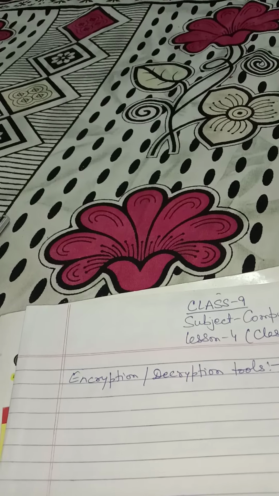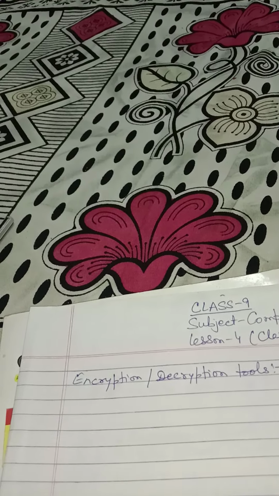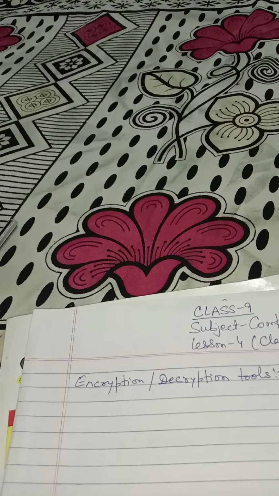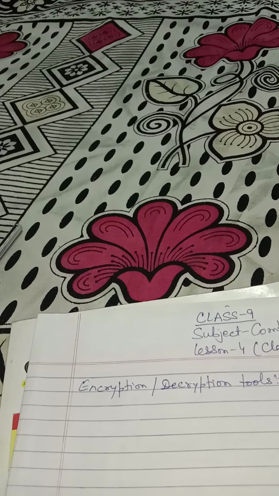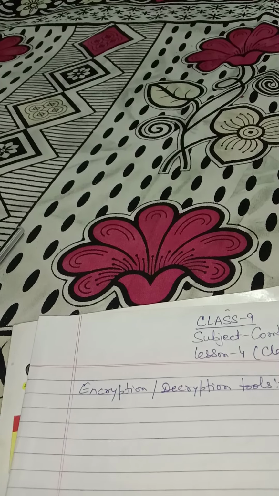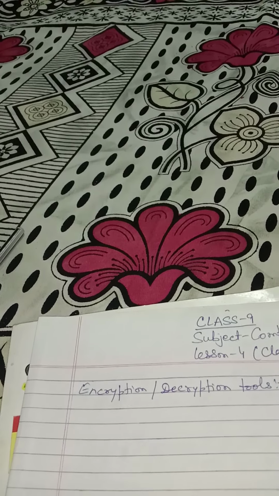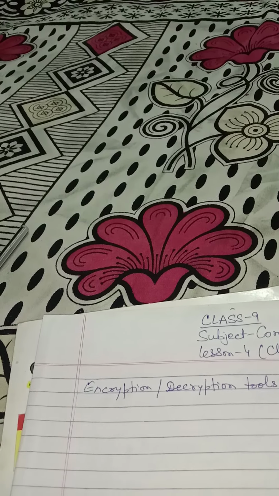So if one manages to open our files, he or she will not be able to decode them until the decryption key is available. So encryption is mainly used for security purposes.